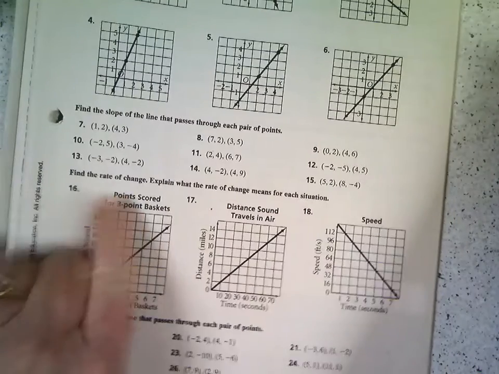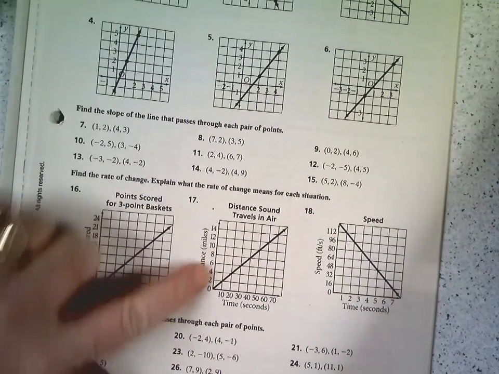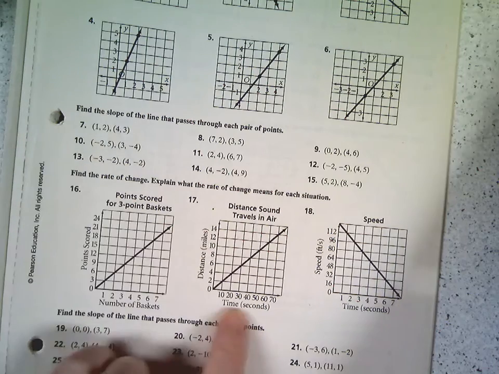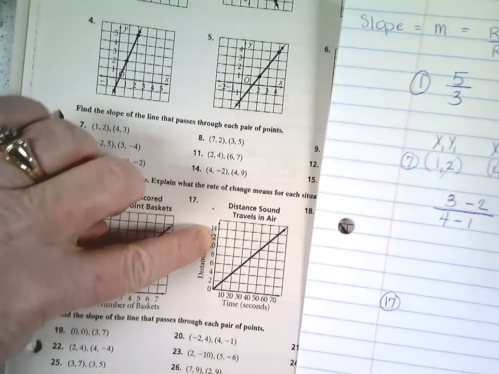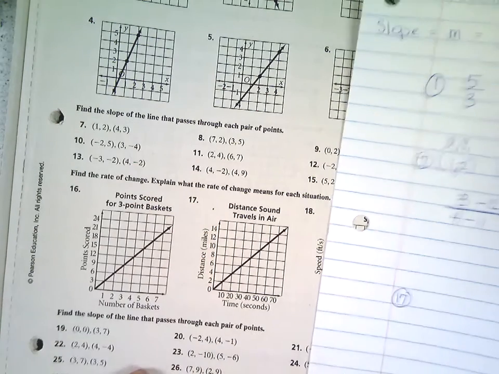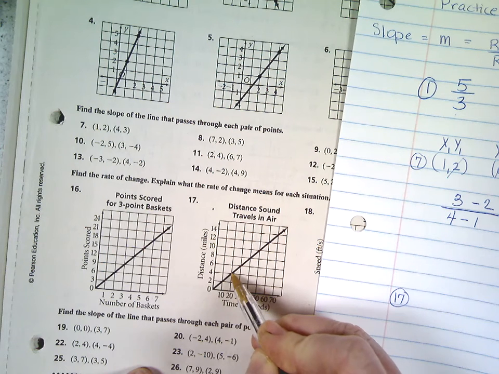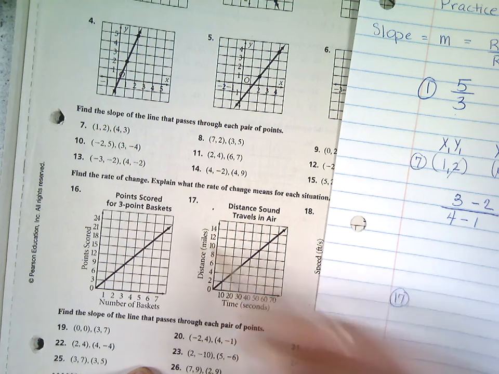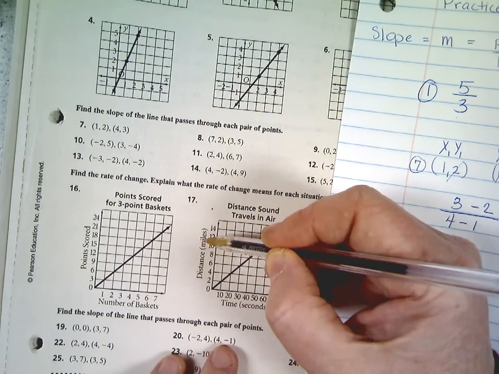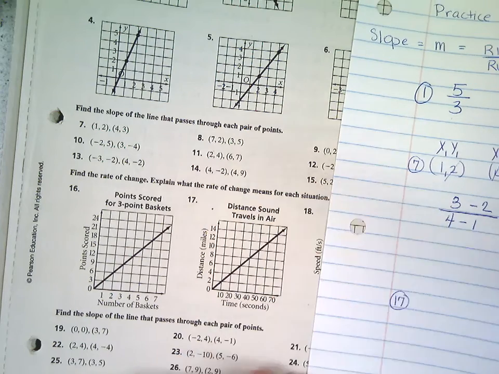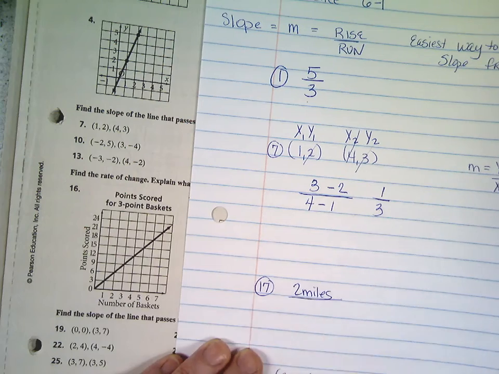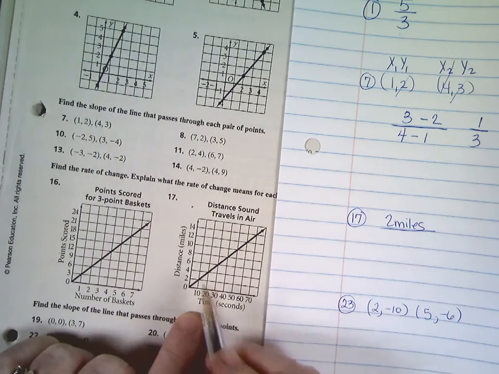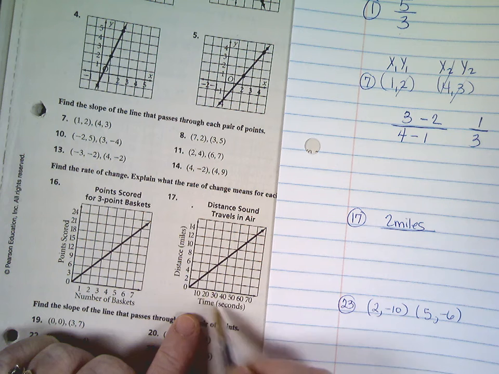17 says to find the rate of change, which means you're going to have to pay attention to their scale on the sides. It's still the change in rise, or vertical change, over horizontal change. So we're going to pick 2 good points. We're going to pick this point and this point. So it goes up from 2 to 4. It goes up 2 miles. Sometimes you have to read over here and it might say thousands of meters or something like that. But this time it just says 2 miles. And it went up, so it's positive. And then it went over from here to here, 10 seconds.